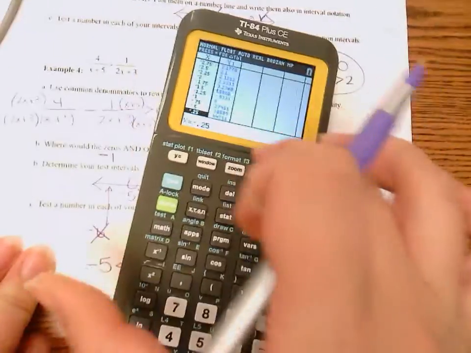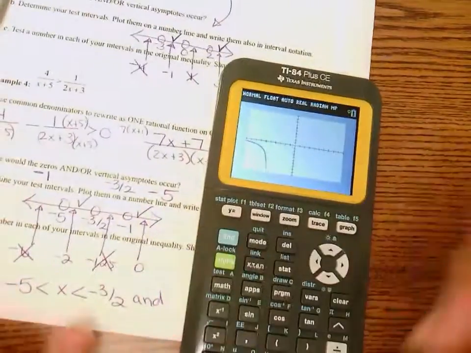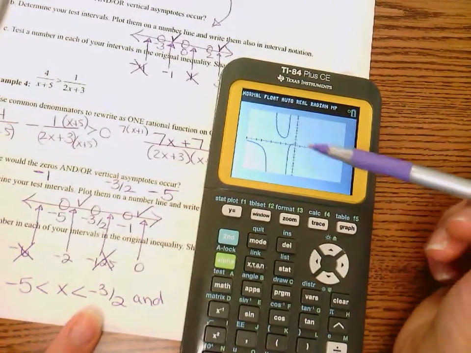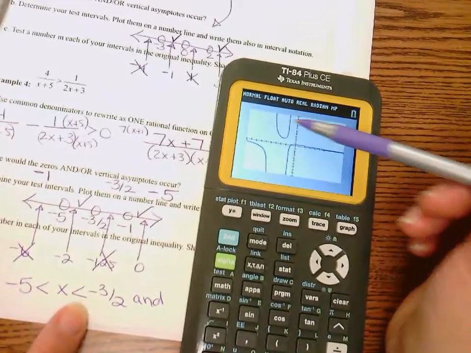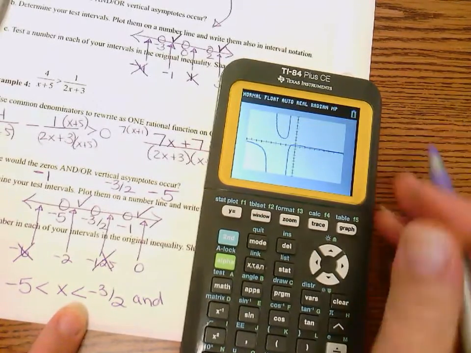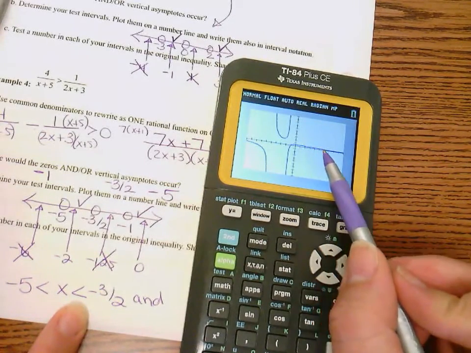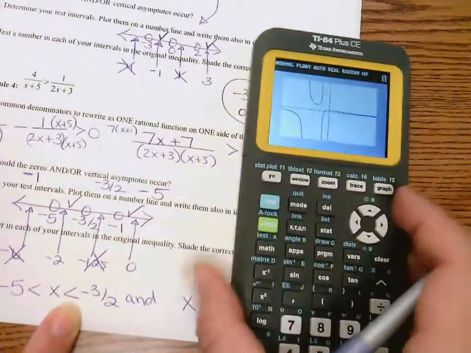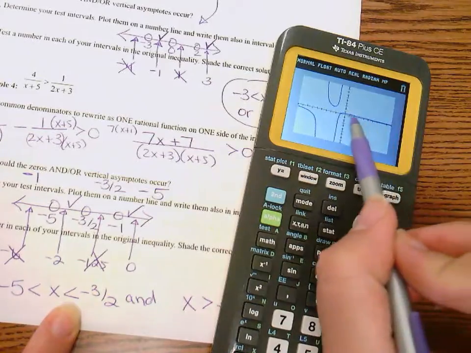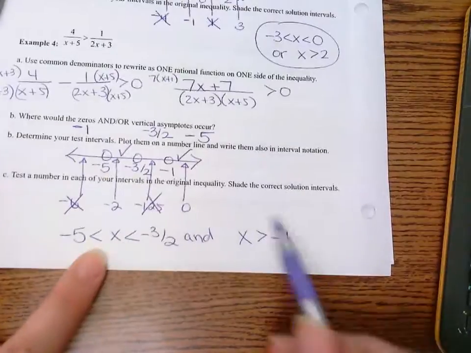So let's look at the graph of this rational function. Where is this rational function positive? Here's that region, -5 to -3/2, and then here's kind of that other region. It's up here and it dips and it's like really close to 0. So anything greater than -1, it pops above the x-axis, it looks like. So I got that correct.